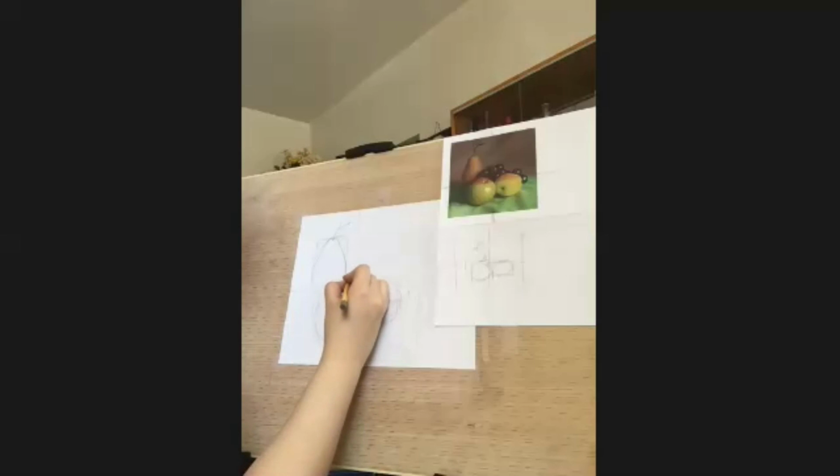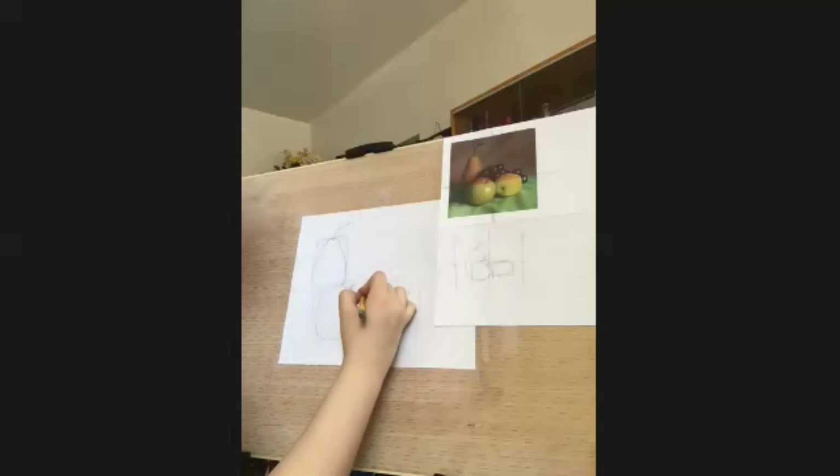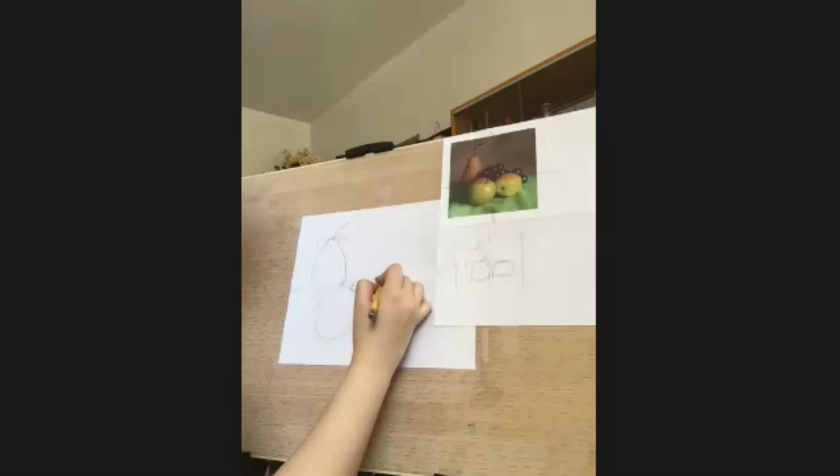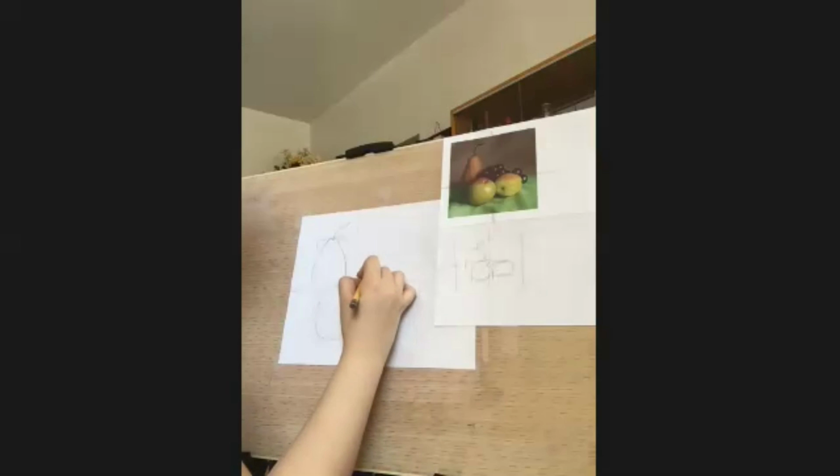They're just circles or ovals. They don't have to be the exact amount of grapes there are. You can have more, and obviously varying sizes of your ovals. I don't know if you can see that.